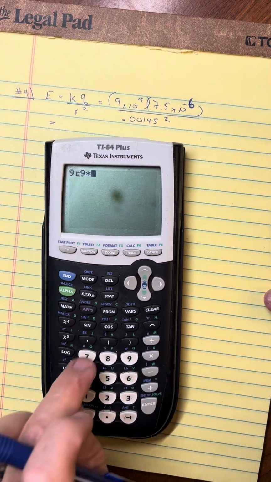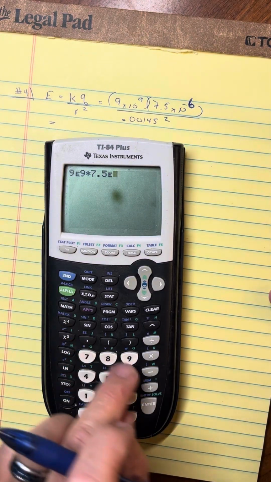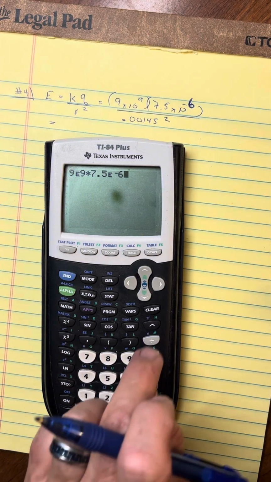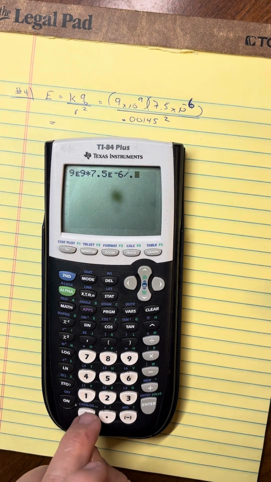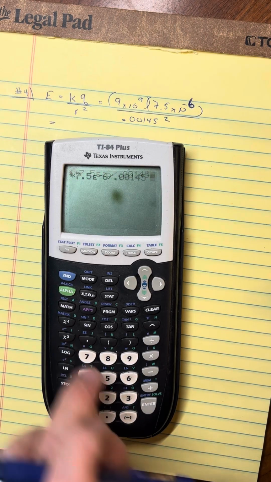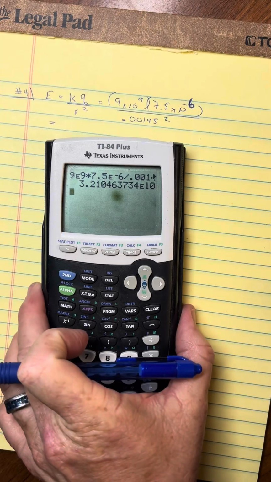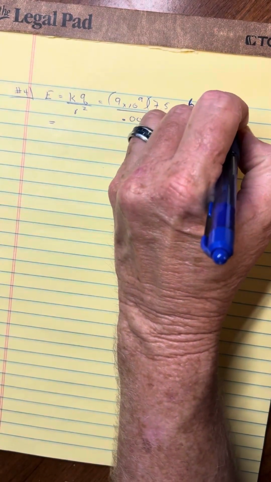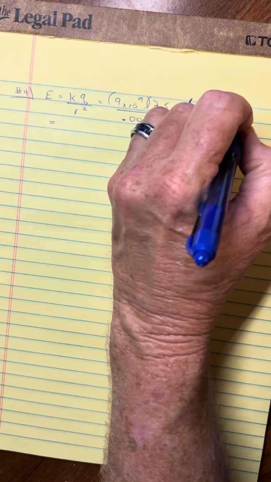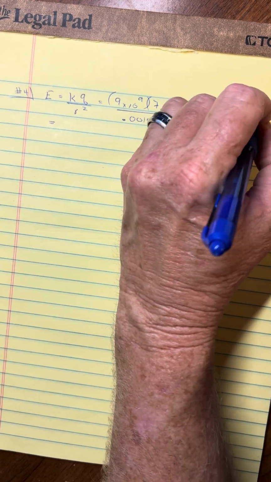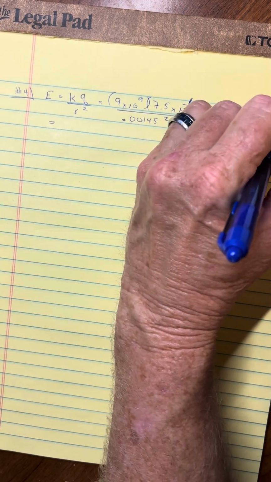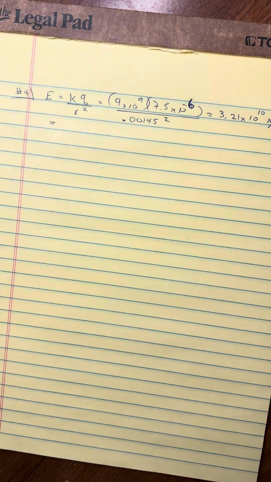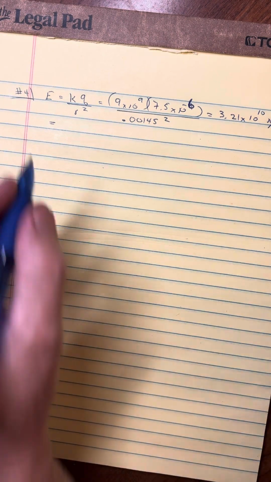Okay, so then 7.5 times 10 to the negative 6. Then divide that by 0.00145 squared. And I'm looking at 3.21 times 10 to the 10th newtons per coulomb for the electric field.